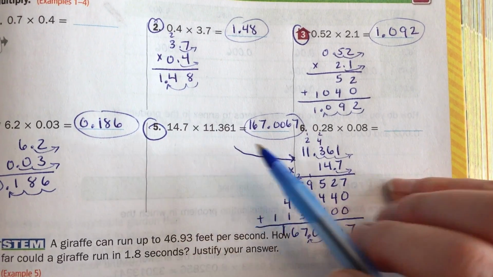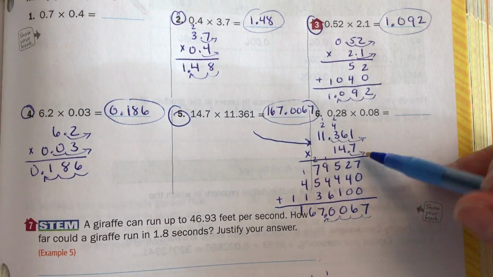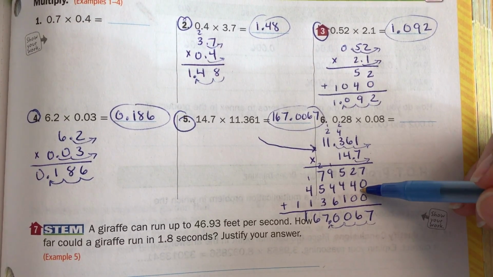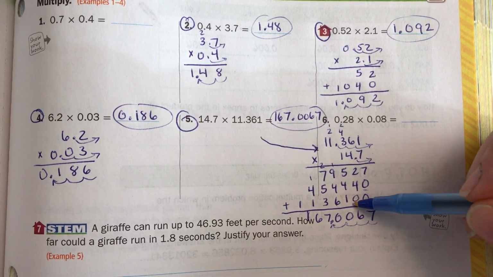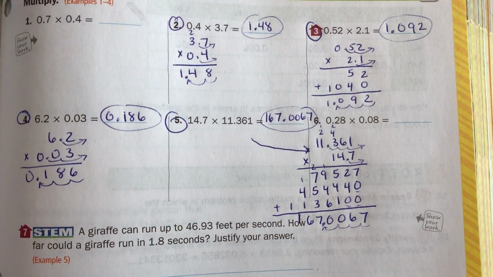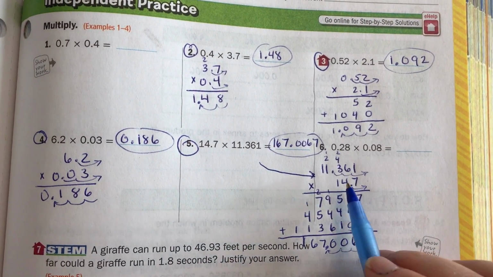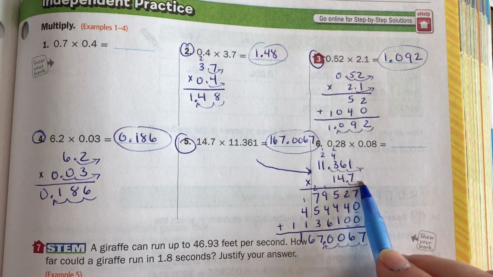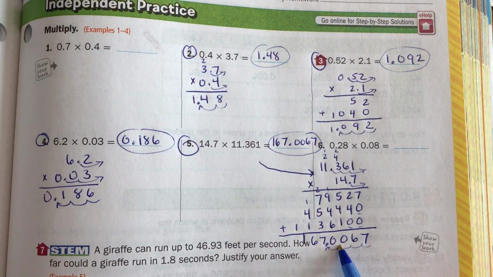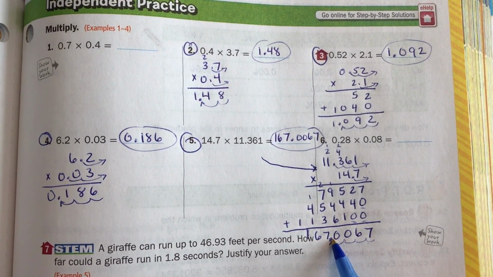So I thought of this as 11,361 times 147. That's why I put this number at the top. I did all of my multiplying. These were my place value holders. I added up and I got this at the end. Here are my decimals. 1, 2, 3, 4 out. 1, 2, 3, 4 back in.